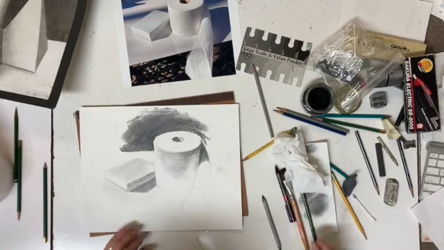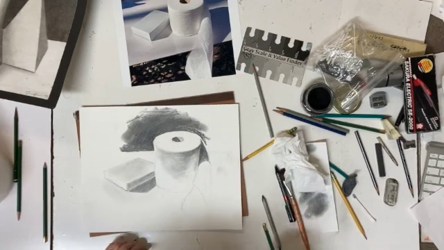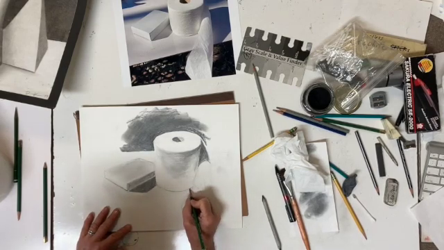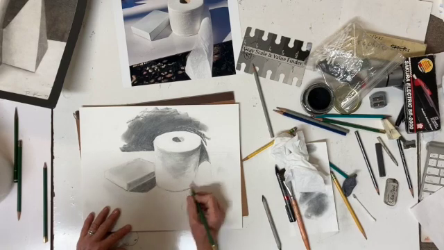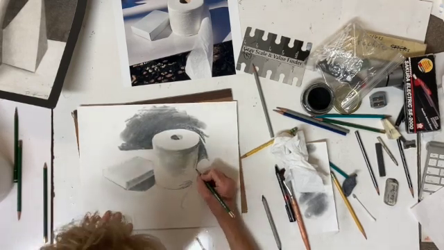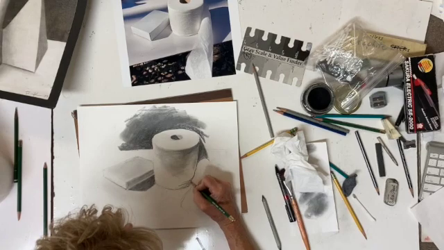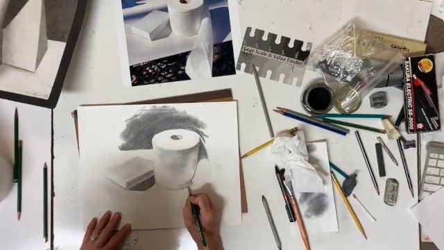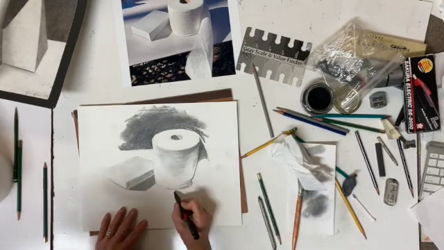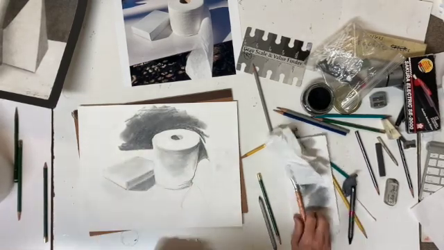So I would want to continue with my toilet paper tube roll. And it's looking a little darker here. And then blend.